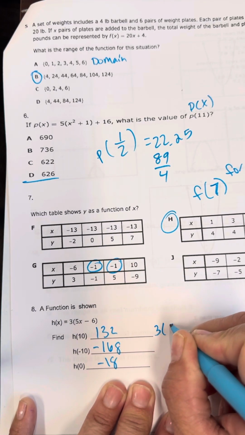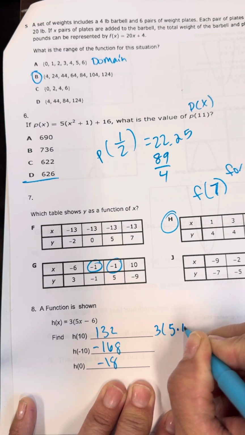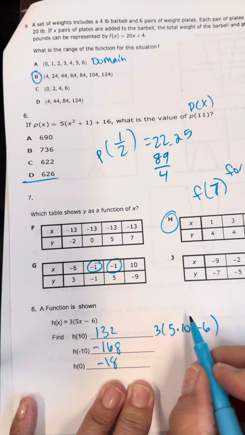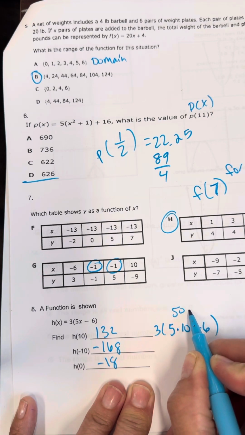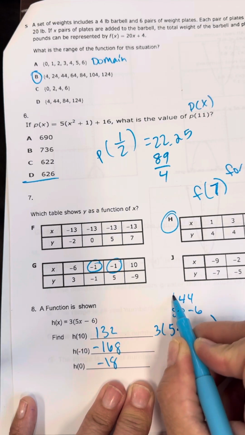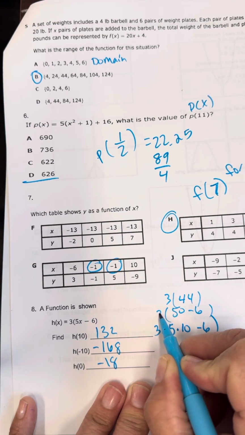So what's happening is this value is going in for x. So 5 times 10 minus 6. So 5 times 10 is 50. 50 minus 6 is 44. And then you have to multiply times 3.